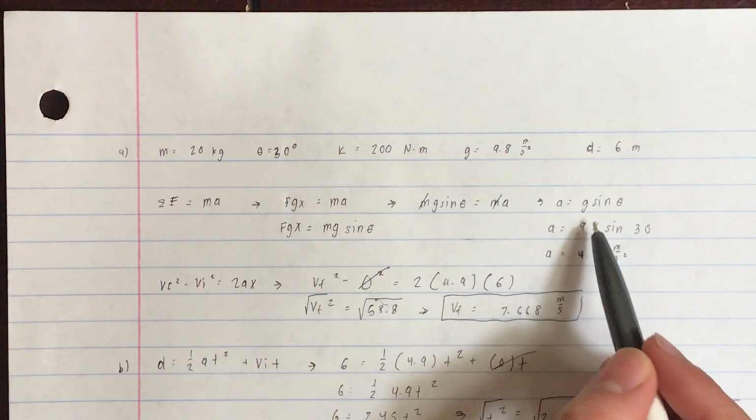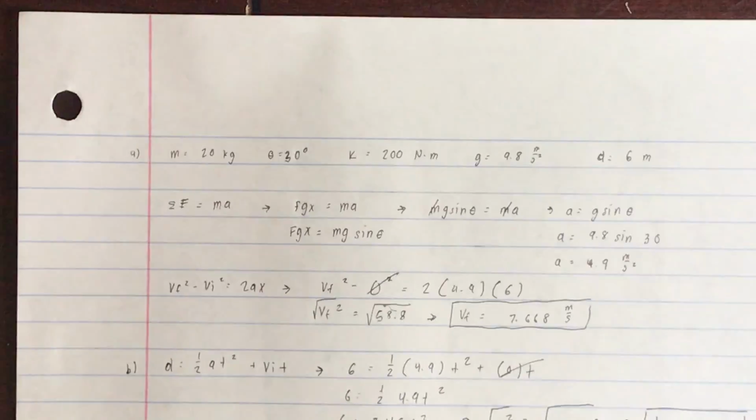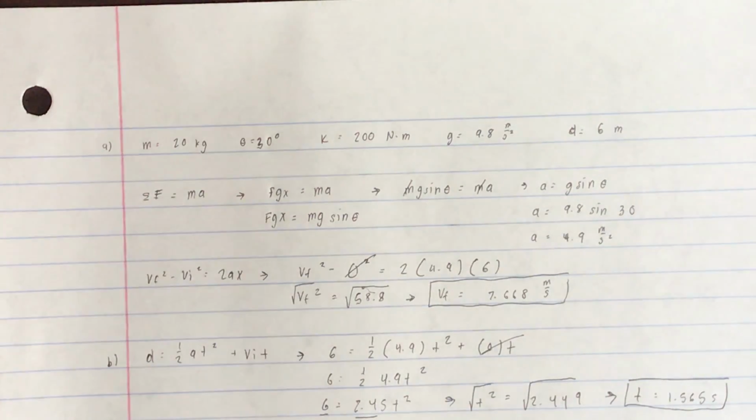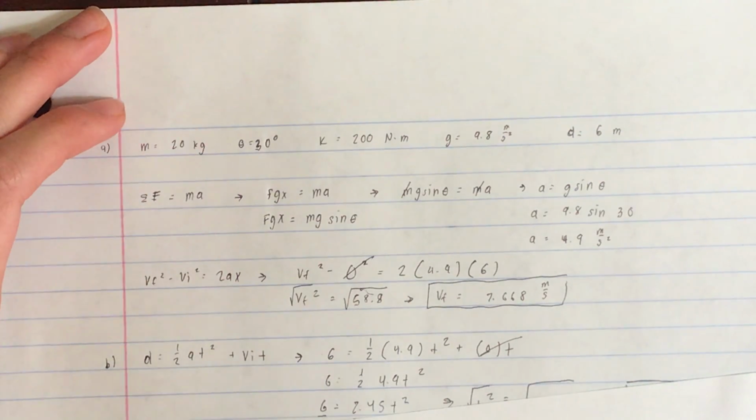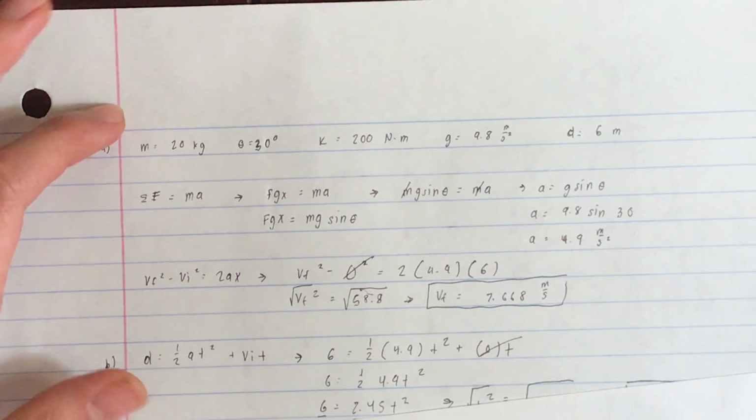So mass did not factor at all into the acceleration of the block going down. So for part E, since mass crosses out, acceleration stays the same as g sine theta no matter what the mass is.